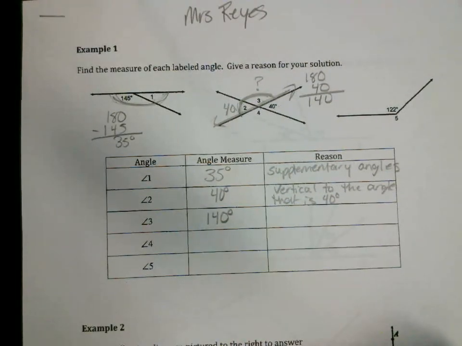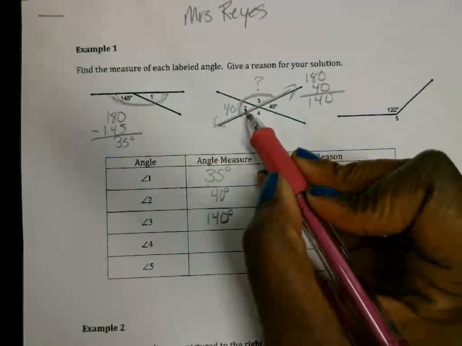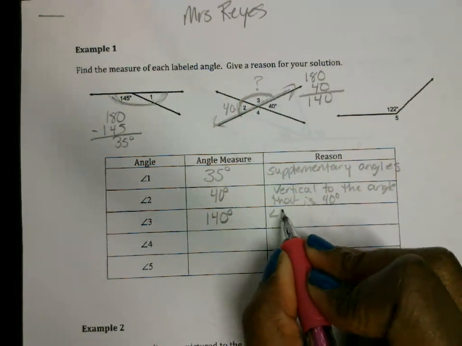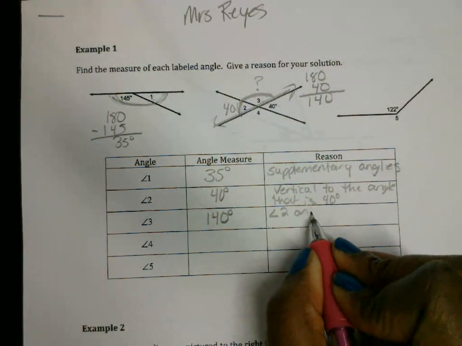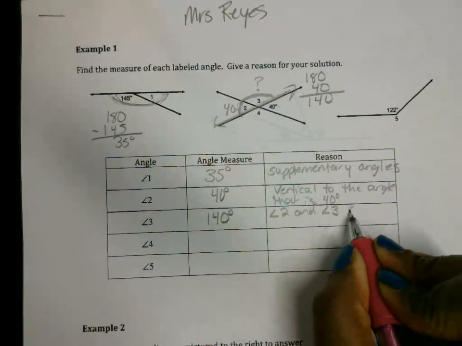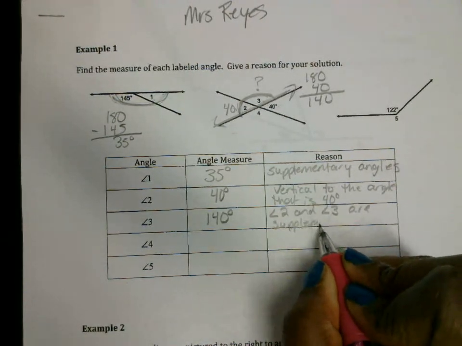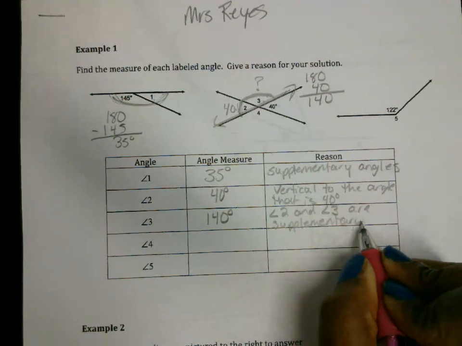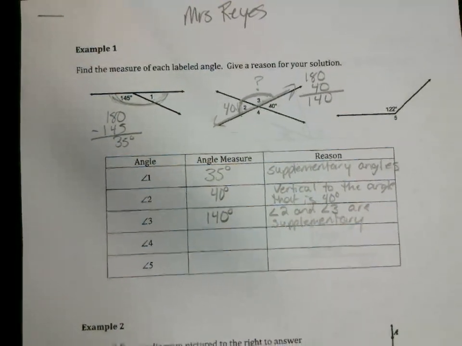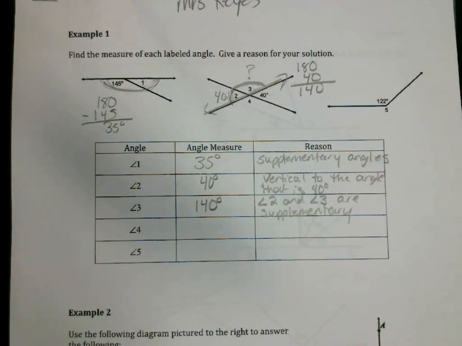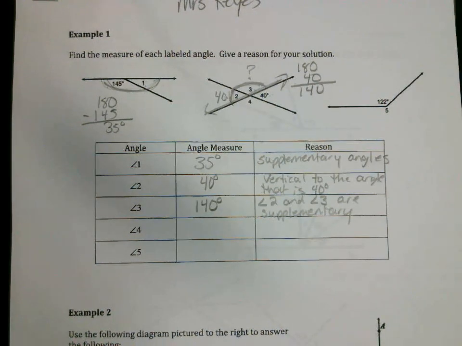Why? Because angle 2 and angle 3 are supplementary. That means you can subtract the measurement of angle 2 from 180 to find the measurement of angle 3.